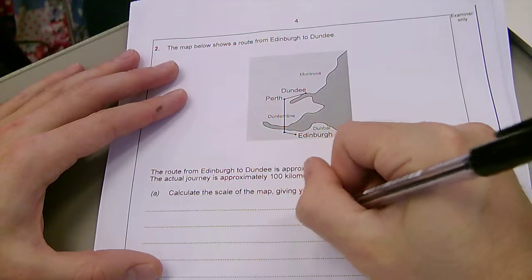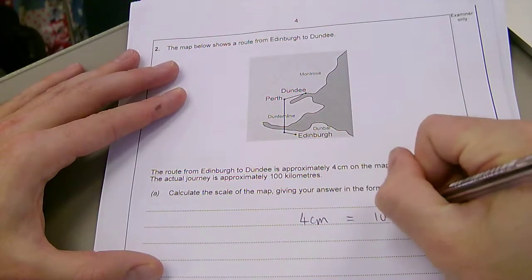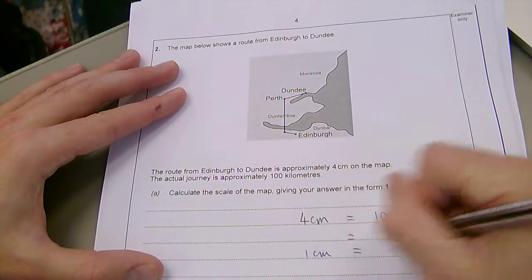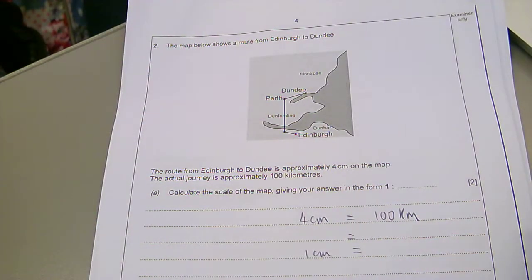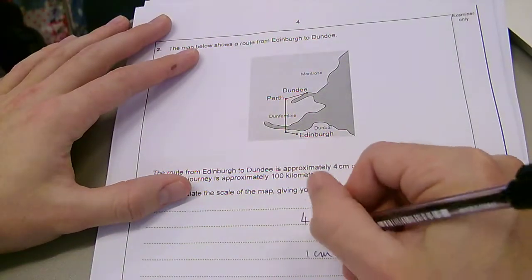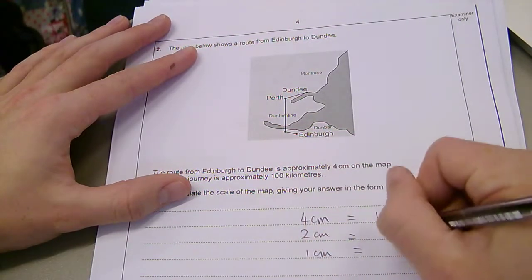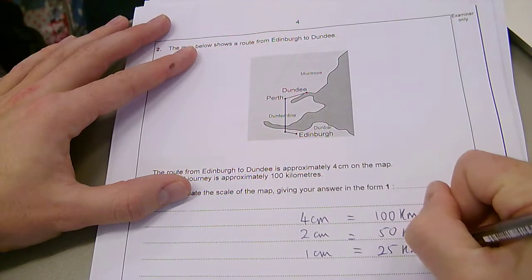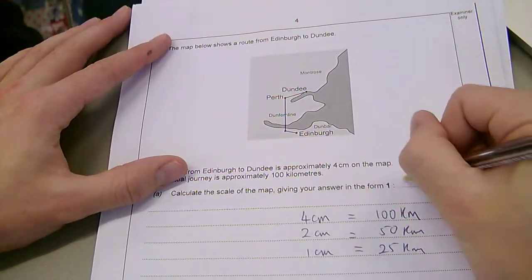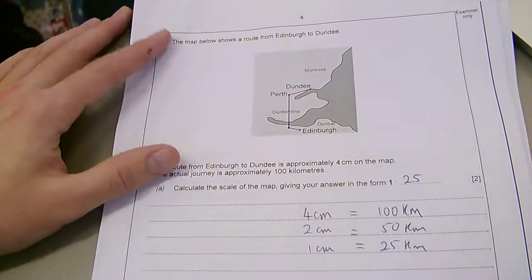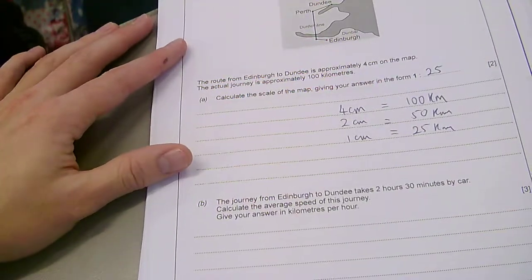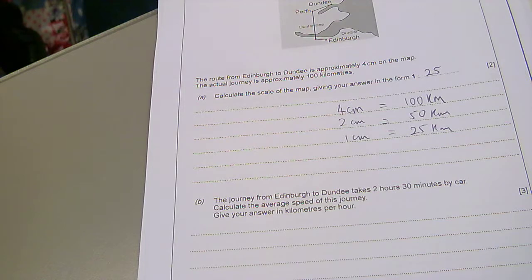Okay, so we know that 4 centimetres is equal to 100 kilometres. We just need to change that to being 1 centimetre equals how many kilometres? I'd halve this to being 2, so I'd halve that to being 50, and then I'd halve it again if it was me. But you could have just gone straight to divide by 4 and get 25. Okay? Watch out for B, it's not as easy as you think.